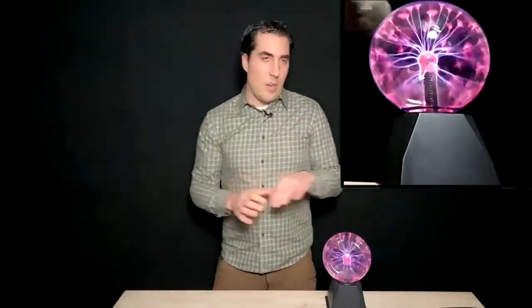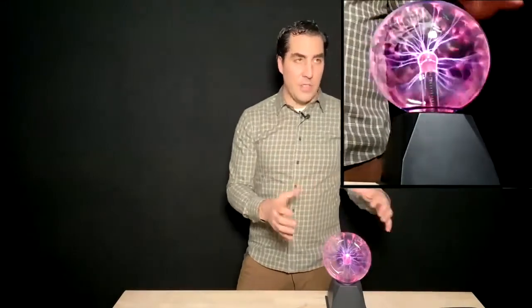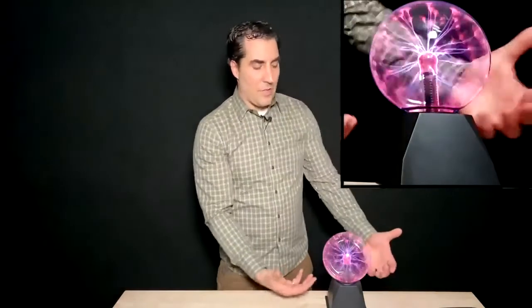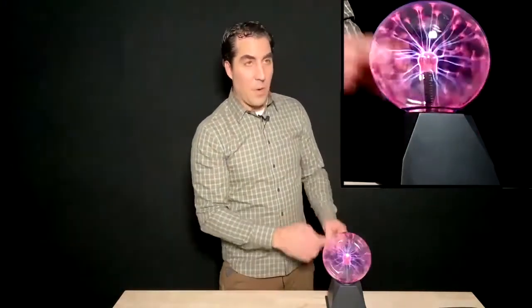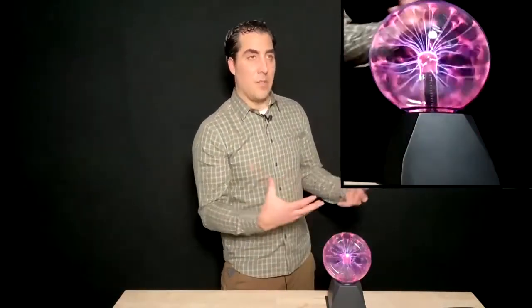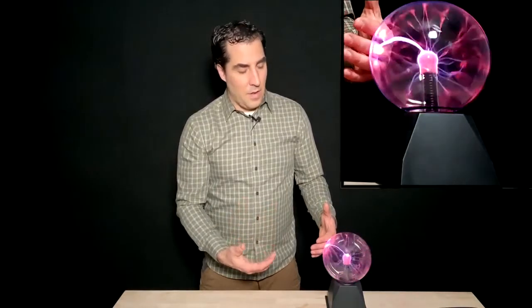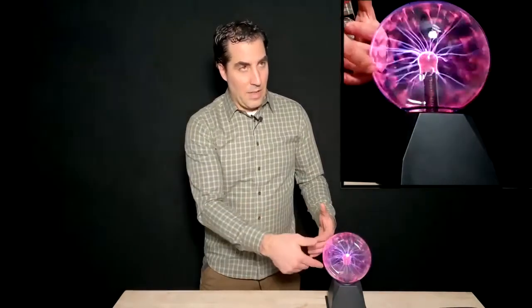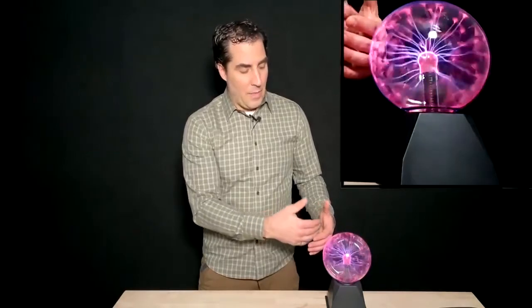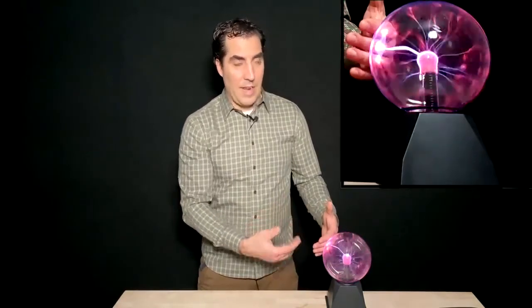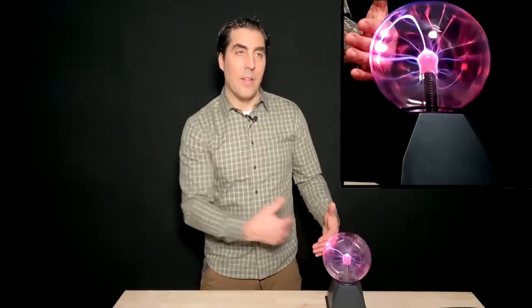So these are one of the few fields that we can actually physically see under certain conditions, like a plasma ball, for example. The plasma ball actually shows you these electric fields coming off of the center post of the plasma ball, which is of a high voltage. And when anything comes in contact with it, the electric fields just beyond the glass ball find that my hand is conductive and it has an easier time passing through my hand than through the air.